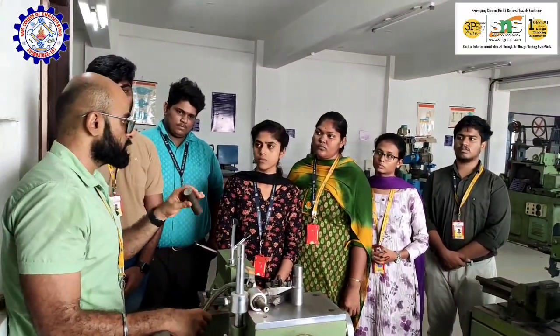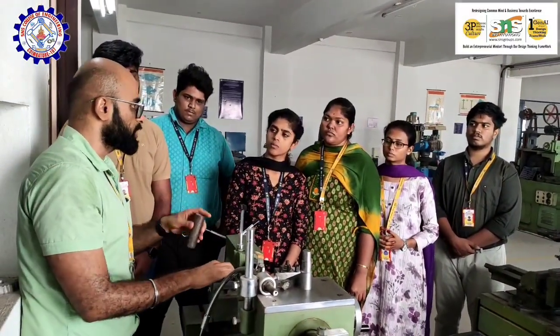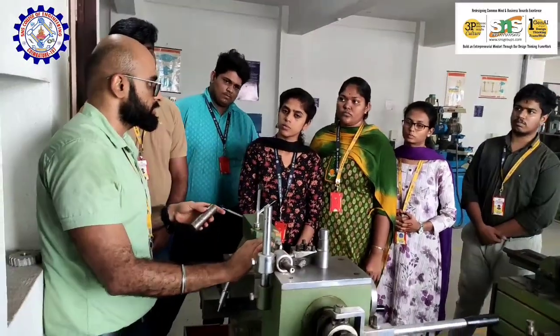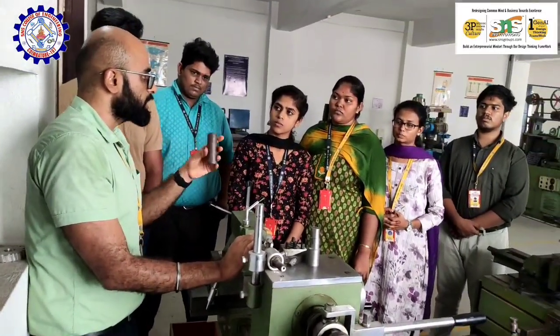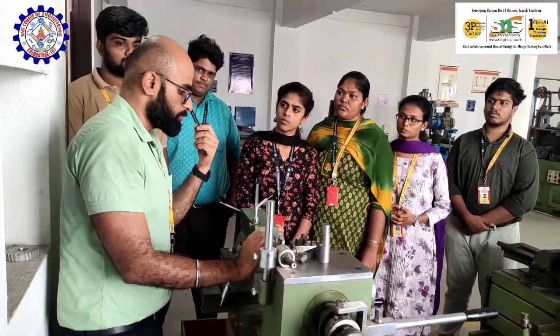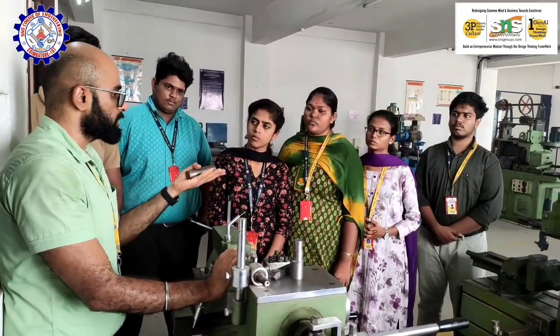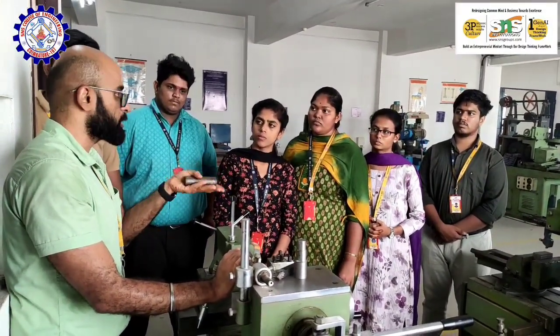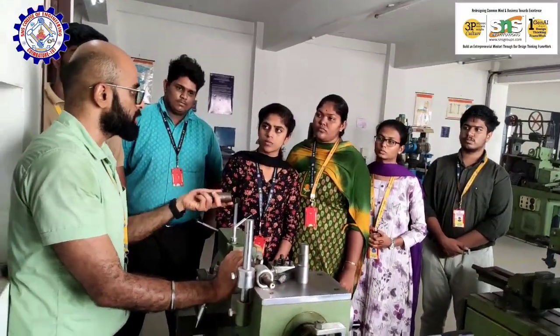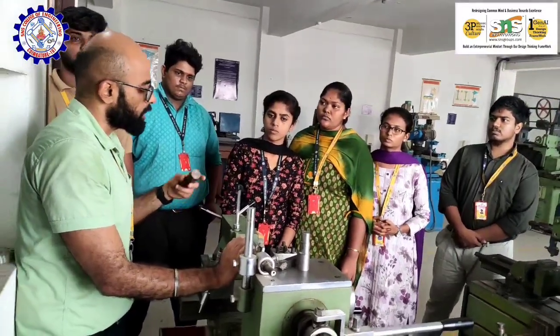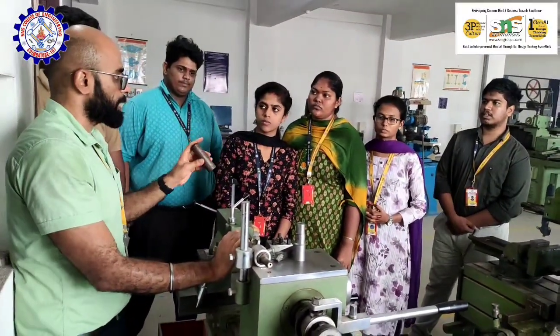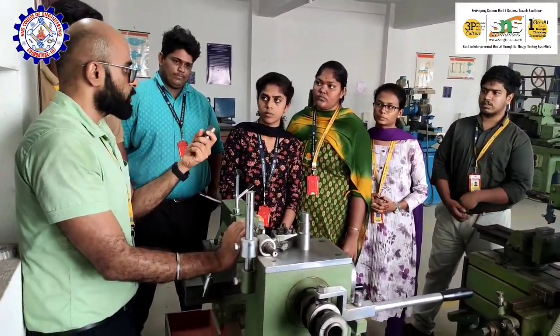Where corrosion needs to be reduced, you can use stainless steel. Where easy machinability and usage is required, for example the desk which we are sitting at, that is made up of mild steel. It is easily machinable and easily moldable. So for those applications, you can go for mild steel. So this piece is actually mild steel.